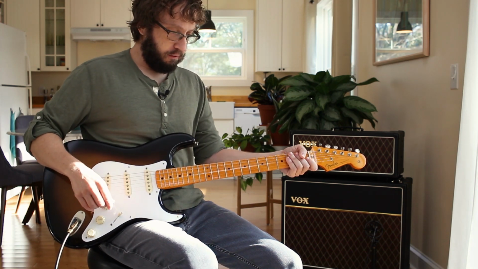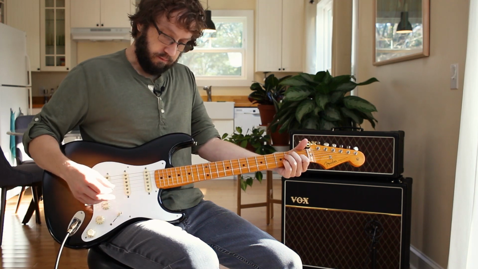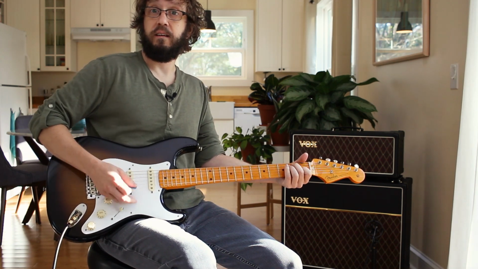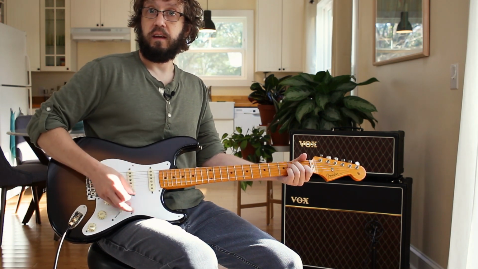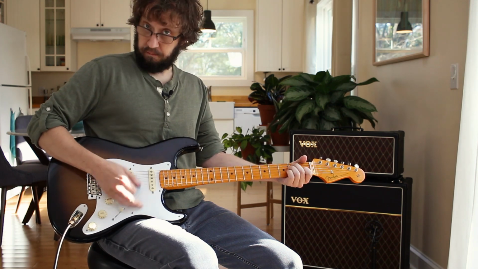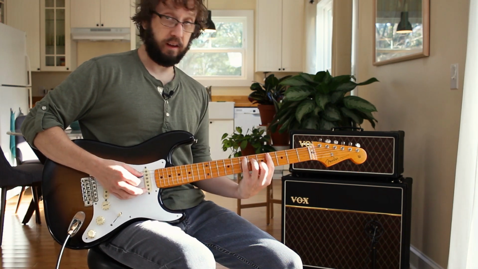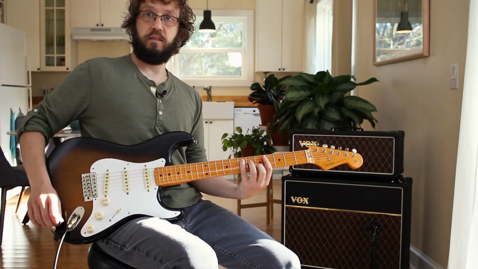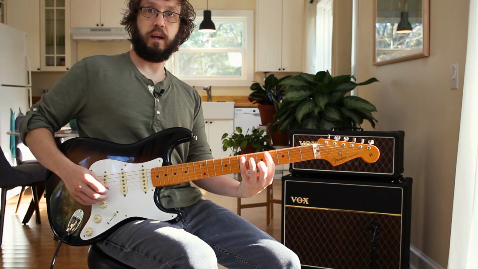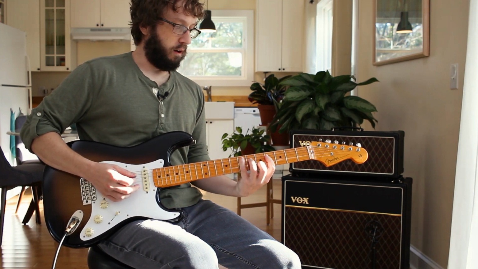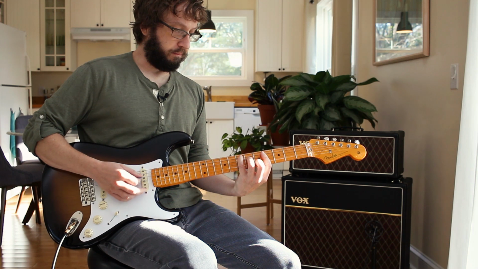So, the main groove is going to be in the key of E major, E. So what we're going to come in there with is, I'm thinking of this E structure here, which is a CAGED structure, a C structure.